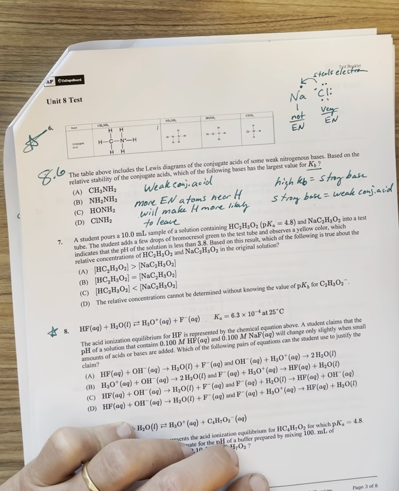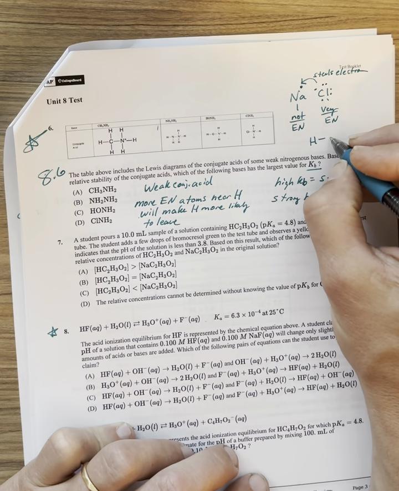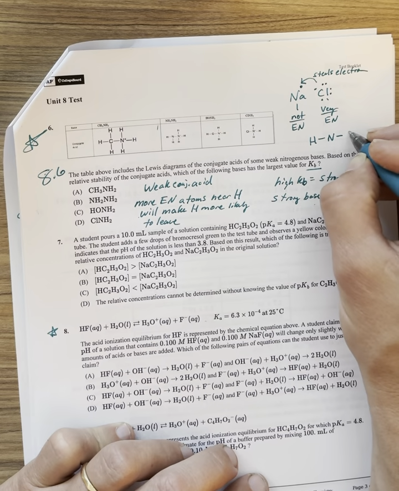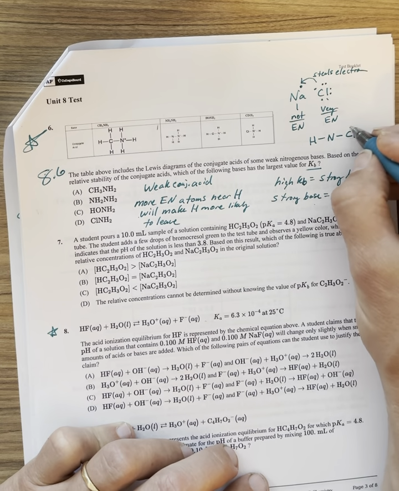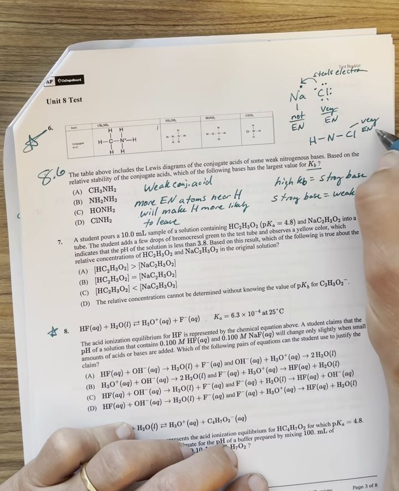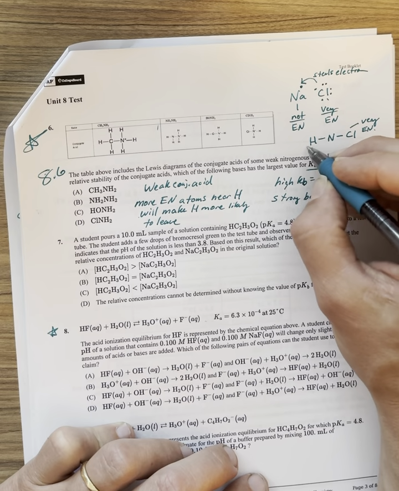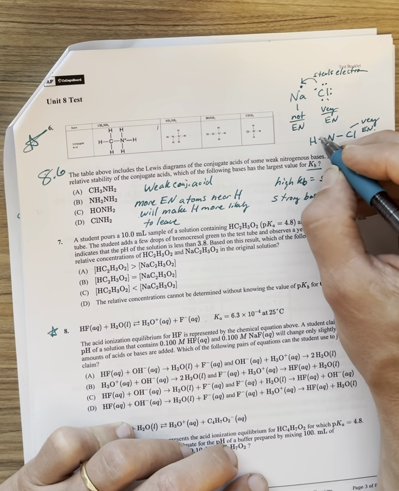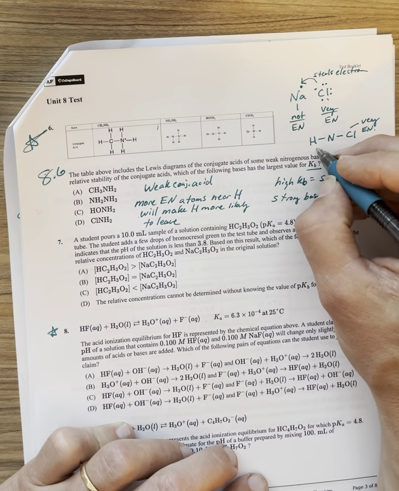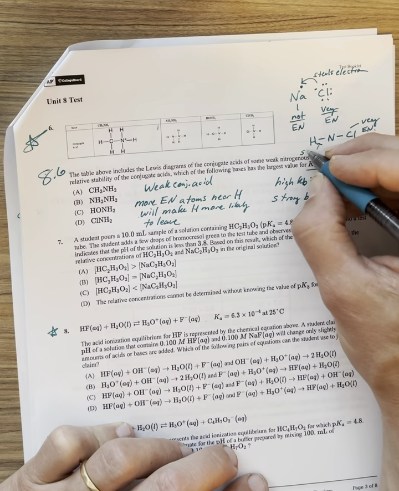Well, it's not too much different if you think about an H bonded to a nitrogen, bonded to a chloride. Okay, this chloride is very electronegative, okay? Now, why is this hydrogen here? So it can have a stable duet, okay? It can have 2 electrons in its outer shell, okay? So it has 1 electron. It's sharing 1 electron.